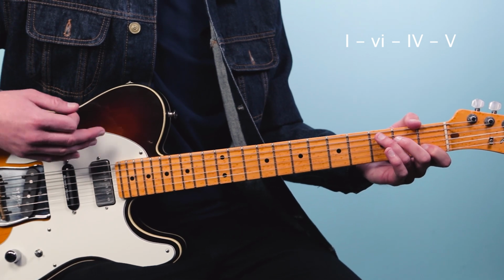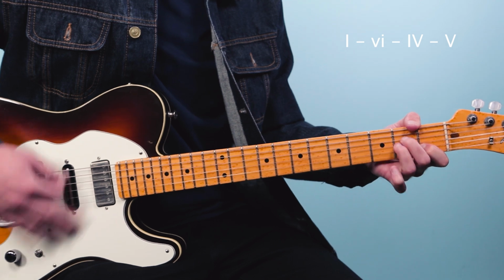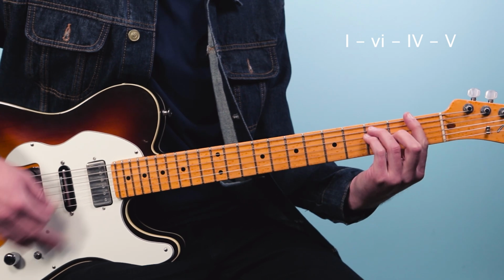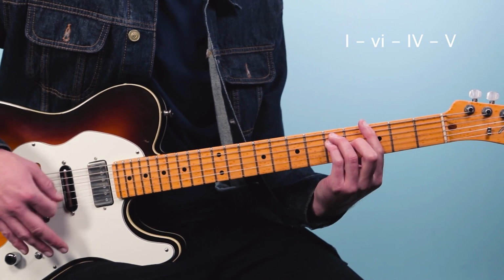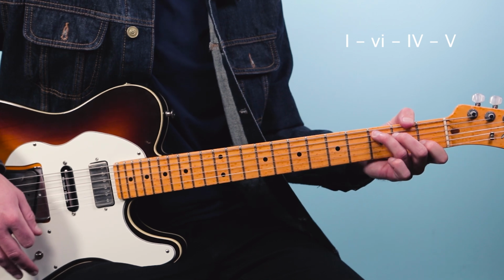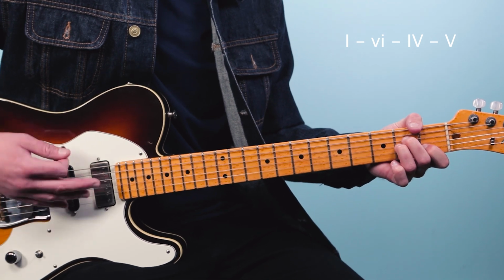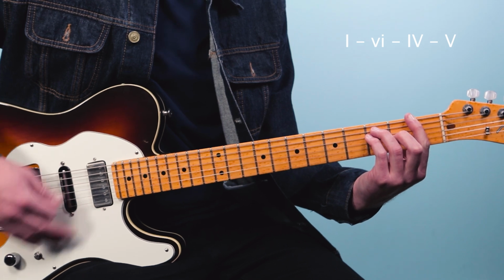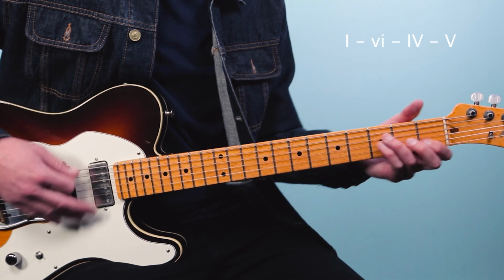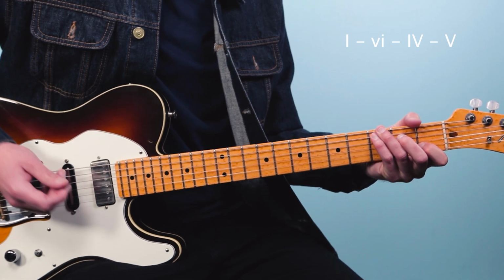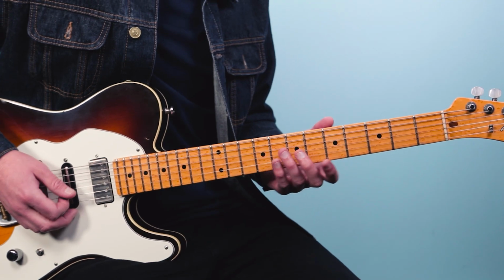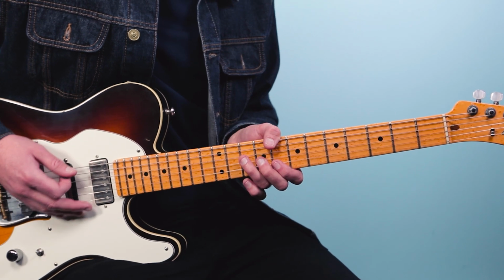You could play it like this. 4, 5, 6, 1, 2, 3, 4, 5, 6. A great example is Earth Angel by the Penguins. You also hear this same progression in Stand By Me, by Ben E. King.